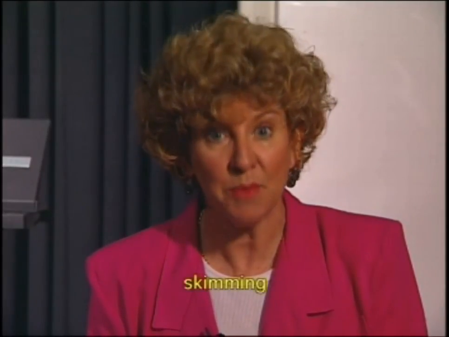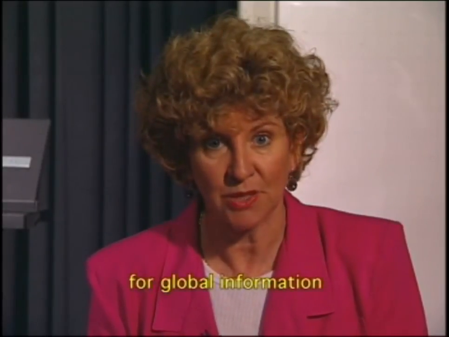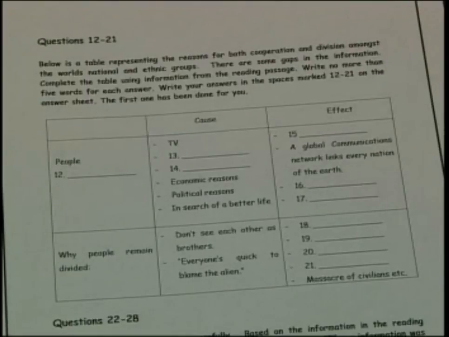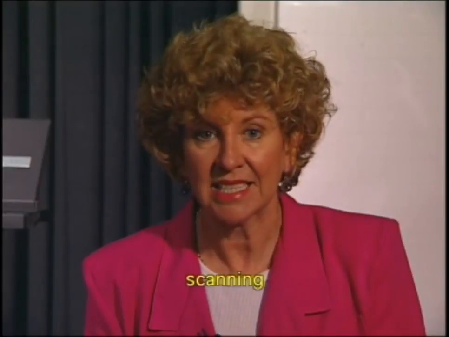Second, another reading skill which you need to develop is skimming. This is done to get a general idea about the contents of an article. We skim for global information. The quickest, easiest and most beneficial way to do this is to go straight to the questions. The questions really consist of a summary of the text. Next, look carefully at any graphs, tables or diagrams which may accompany the article, since they contain large amounts of condensed information.